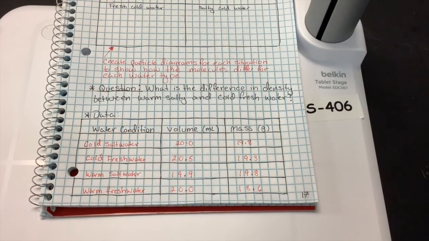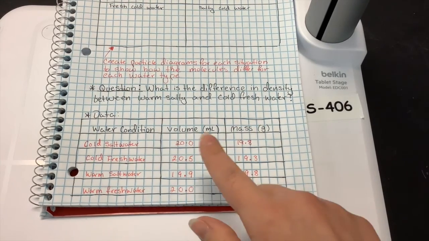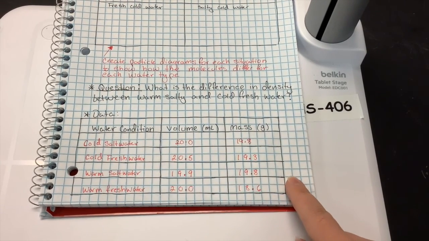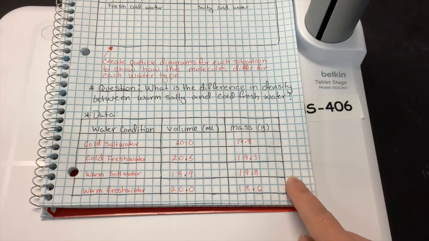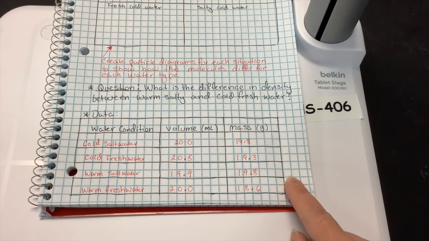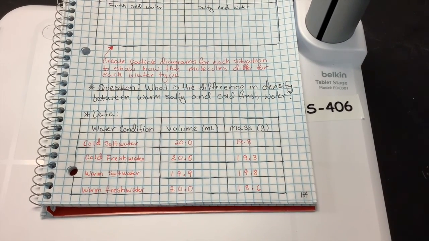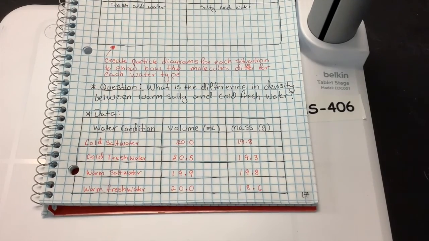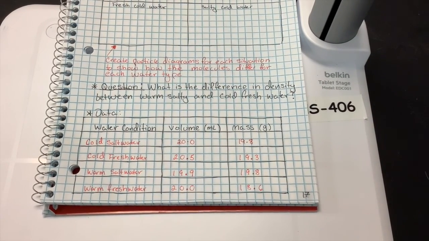So once you've recorded all the data from our experiment here, this is what your data table should look like. In our next assignment, we'll be taking all of our class data and analyzing it in Google Sheets.